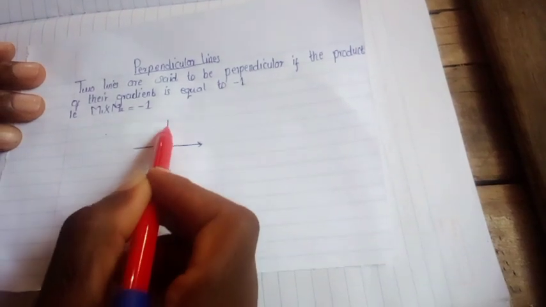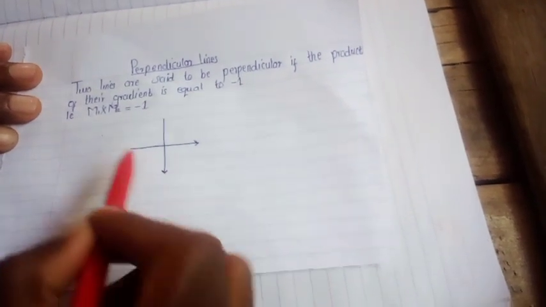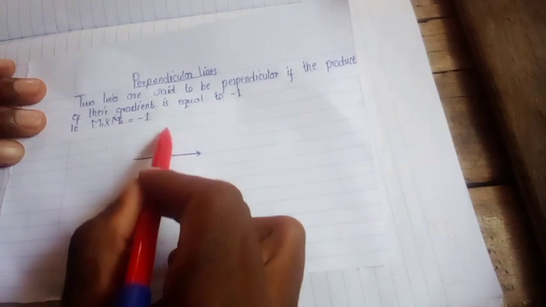As you have seen here, perpendicular lines means that if this line is going downwards, the other one is crossing it. So they have a point where they meet. That's what we call perpendicular lines.